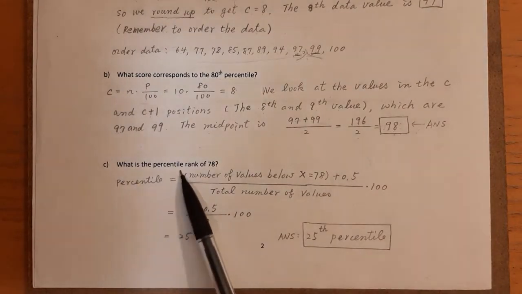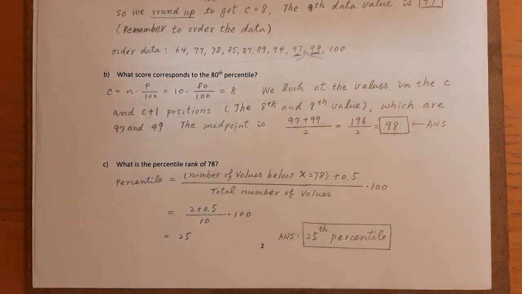Next one. What is the percentile rank of 78?